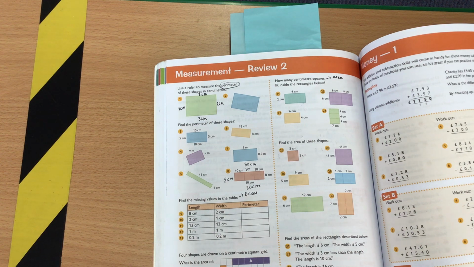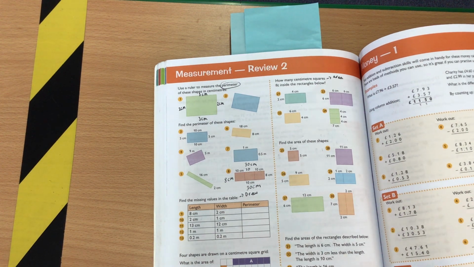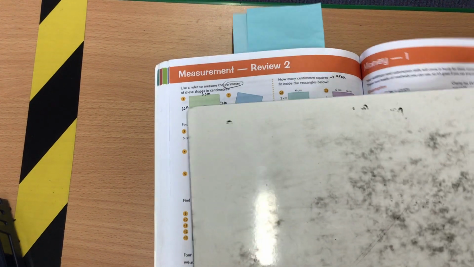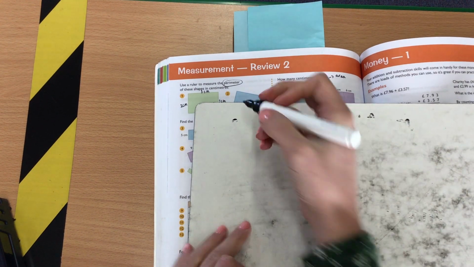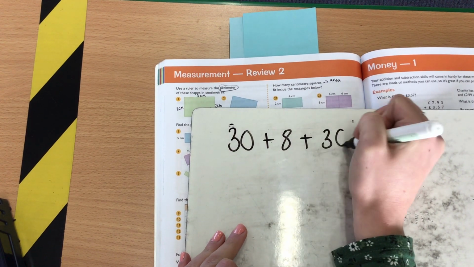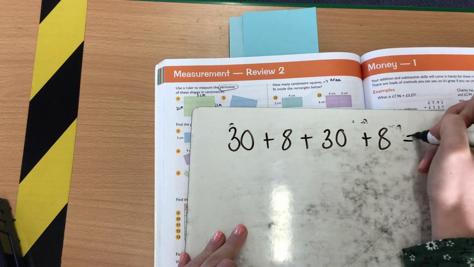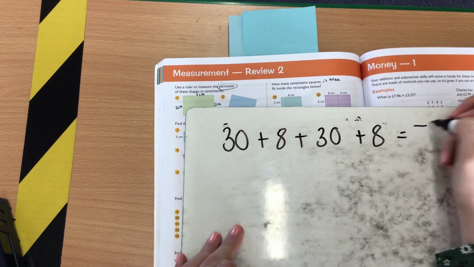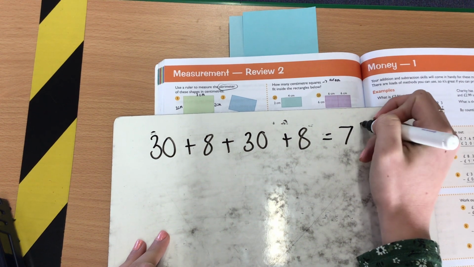So again, let me show you how you could add that together, because remember, you've just found the lengths at the moment, you haven't actually found the perimeter. So you could do 30, add 8, add 30, add 8, nothing wrong with that. So you would get 60, add 16, which would give you 76.